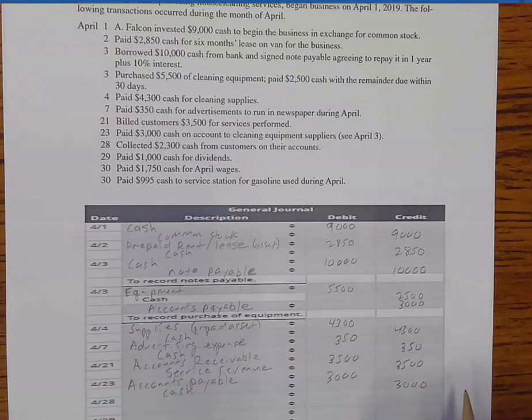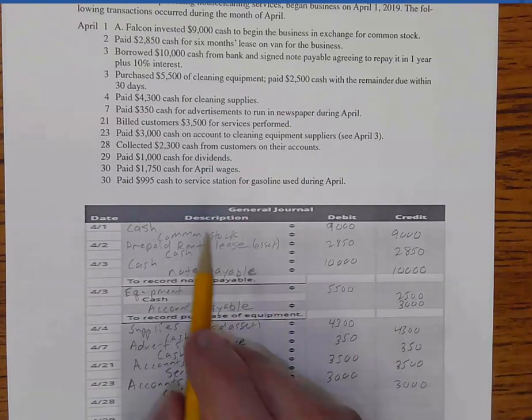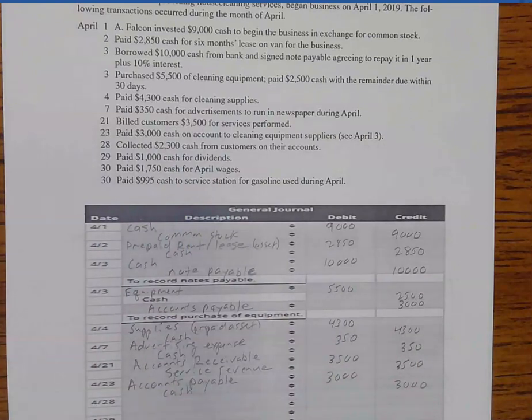On the, let's see here, on the 28th, it says collected $2,300 cash from customers on their accounts. Okay, great. So cash has been collected. That means it went up. Now we set up this receivable for $3,500, but so far we've only collected $2,300.